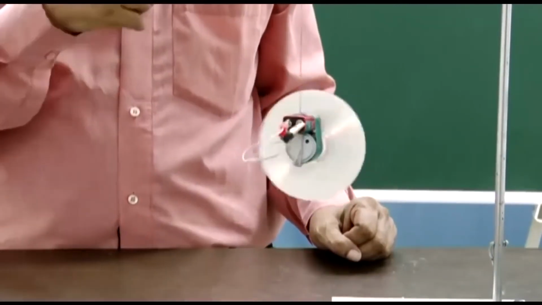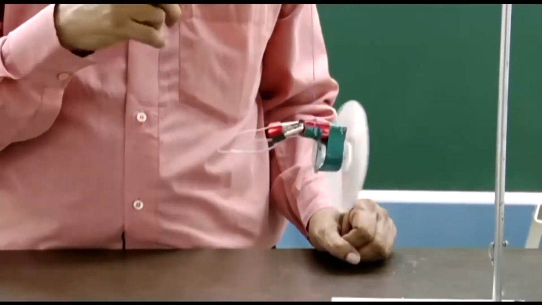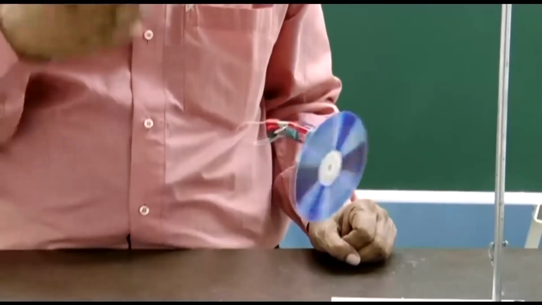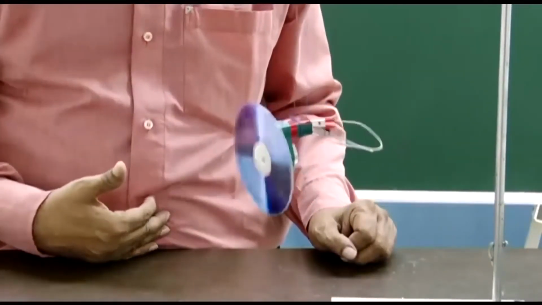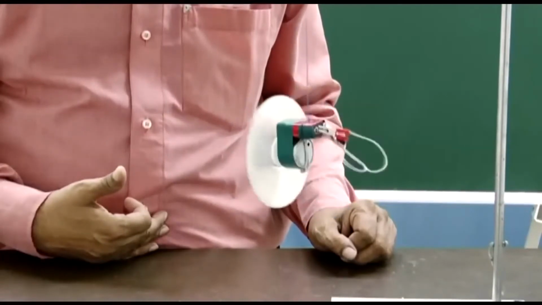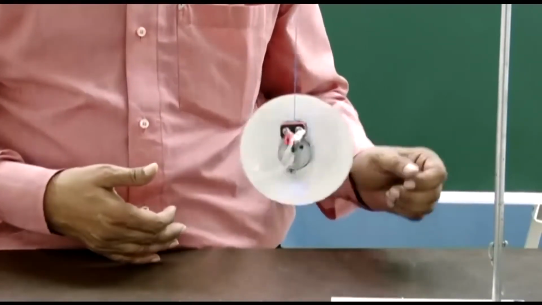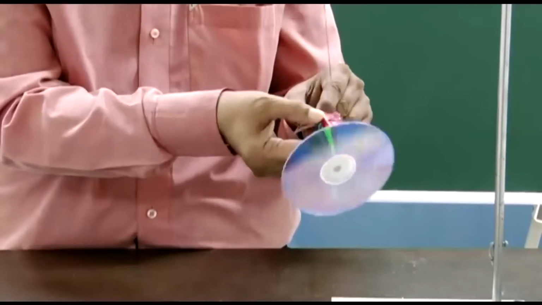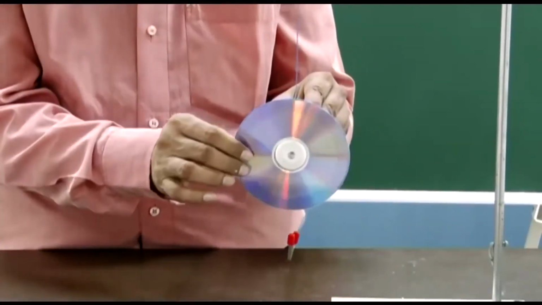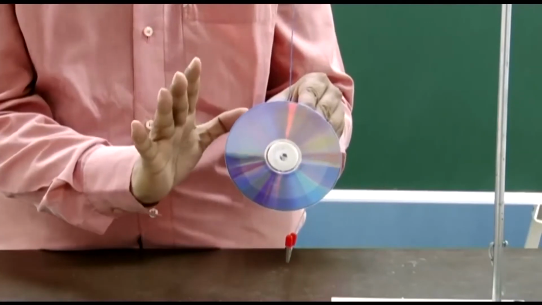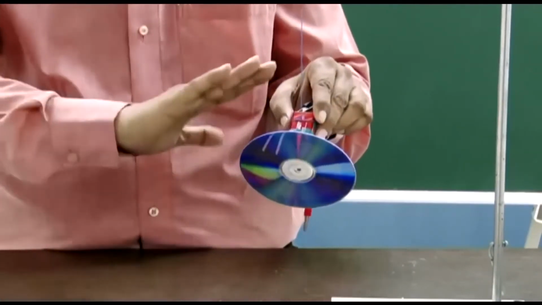See, it is rotating about a vertical axis, but the CD surface is almost vertical. It is not tilting, it is almost vertical, whereas if I do not rotate it and then release, it tilts.